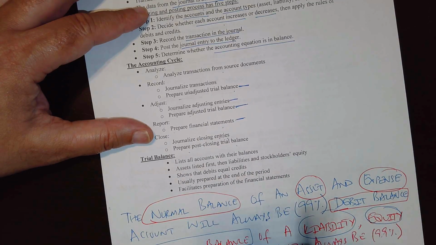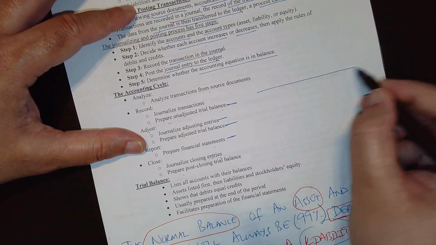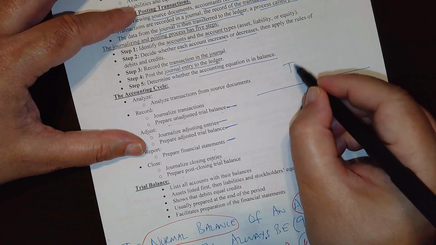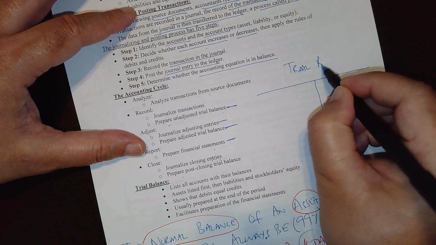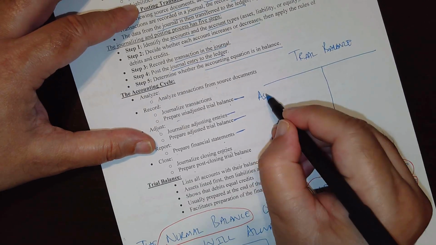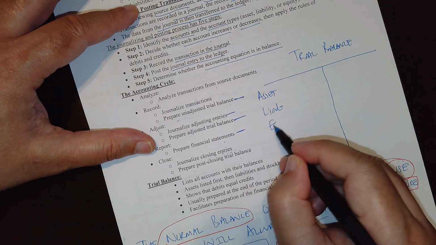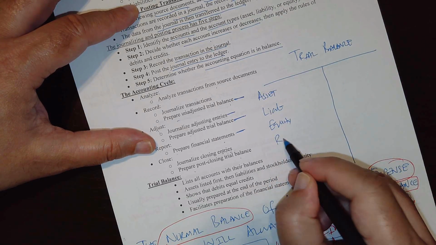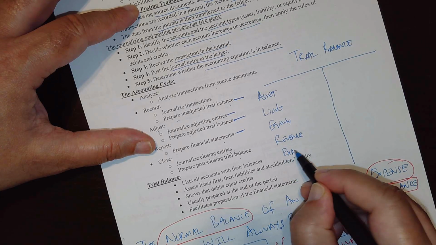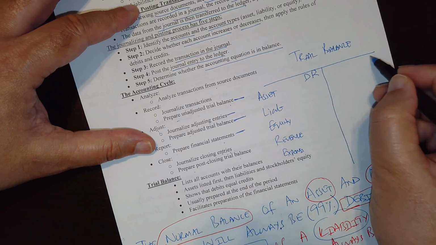What is a trial balance? It lists all accounts with their balances. So I'm going to show you how the trial balance looks. And you start with the asset accounts, then you put liabilities, then equity, then revenue accounts, and then you put expense accounts. And over here you will put all the debits and all the credits.